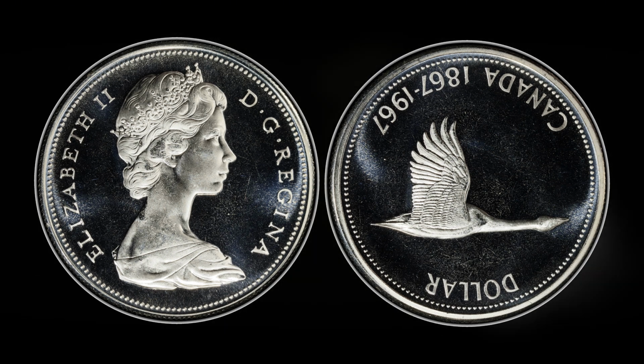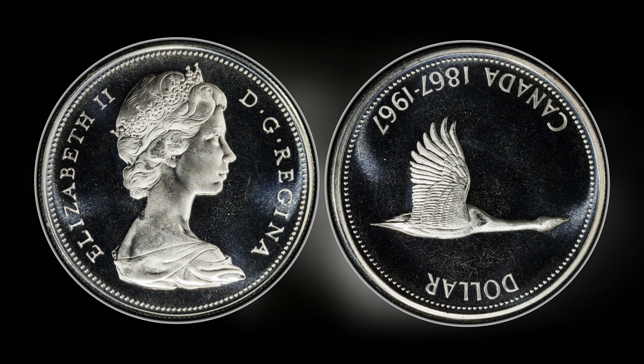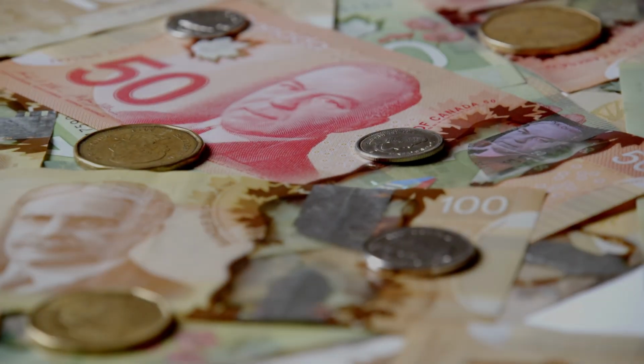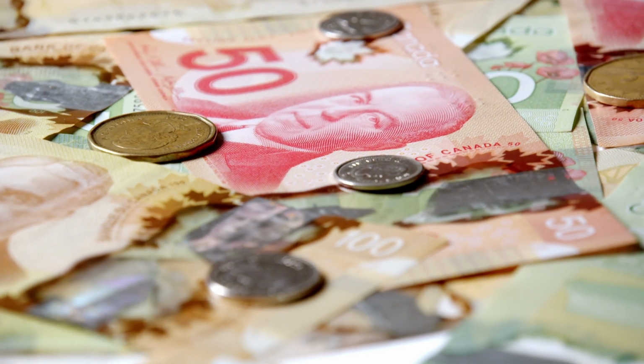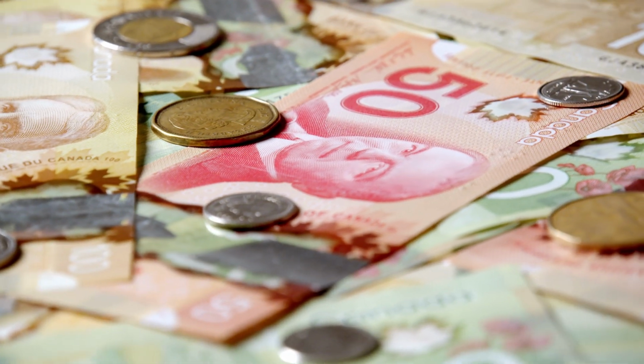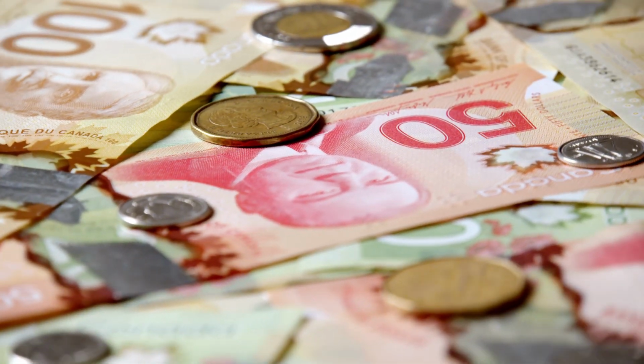High-grade examples of this 180-degree error can be worth tens of thousands of dollars, making it highly sought after by experienced collectors. The value of these rotated die errors depends on several factors, including the degree of rotation, the coin's condition, and how rare that specific error is.